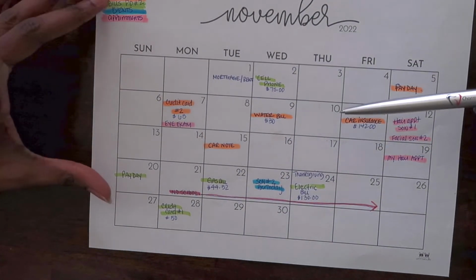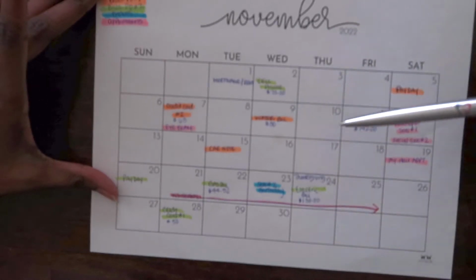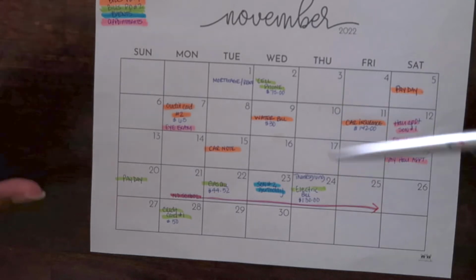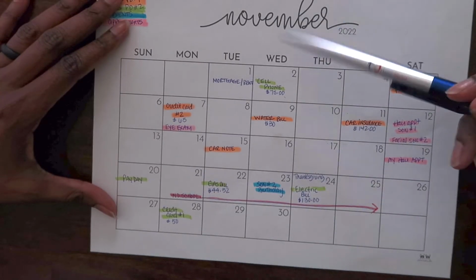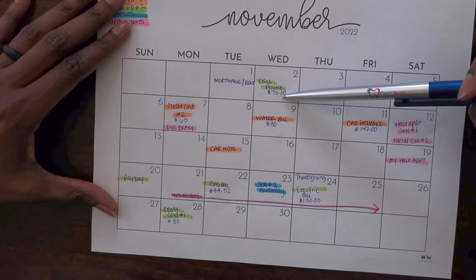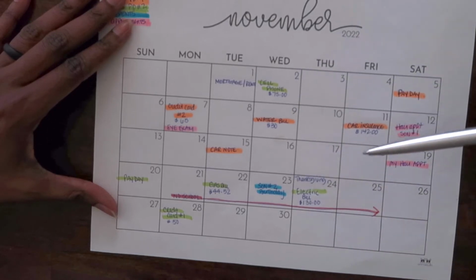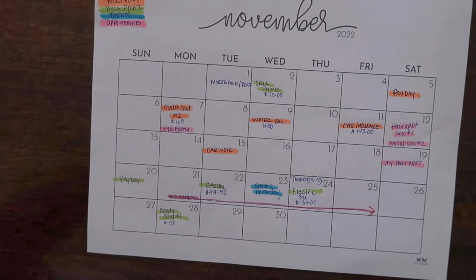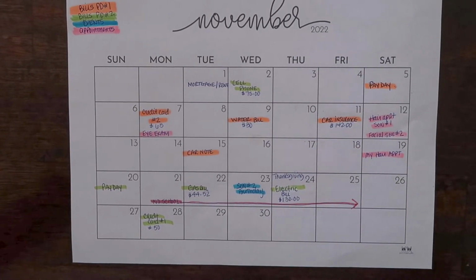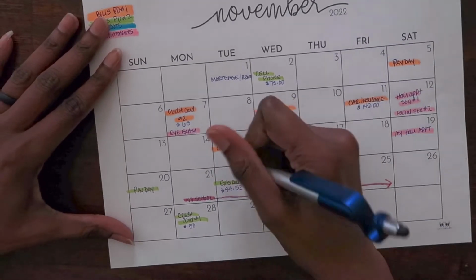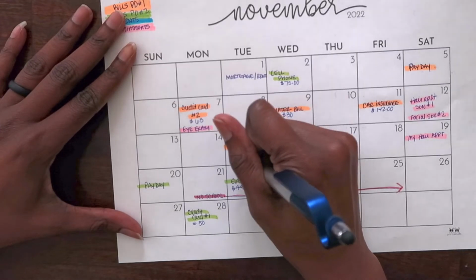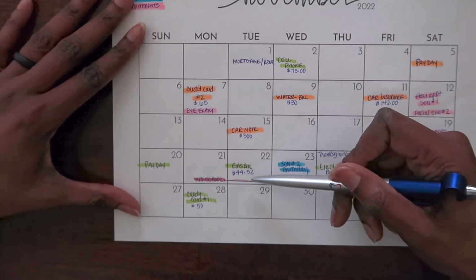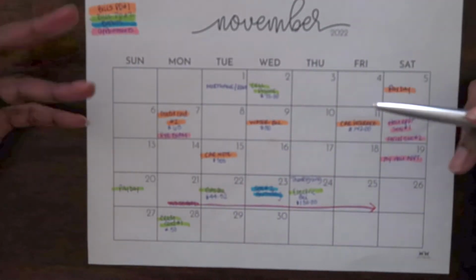Next, I want you to put how much you're going to pay on each bill. What is the due amount that you need to pay? So under there, you see cell phone, $75. You see car insurance, $142, water bill, like $30. Oh, I didn't put the car note. Let's do a car note. Let's go easy on ourselves, $300 there. Gas bill, put a number there. So you get the idea.